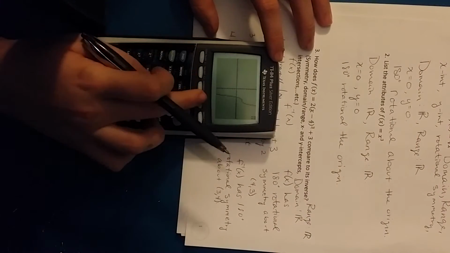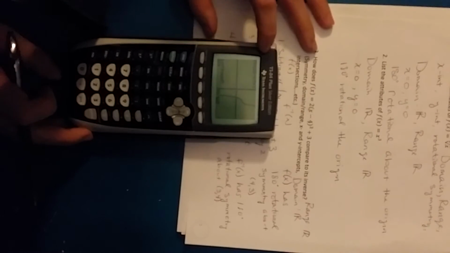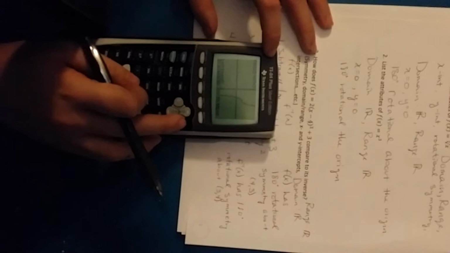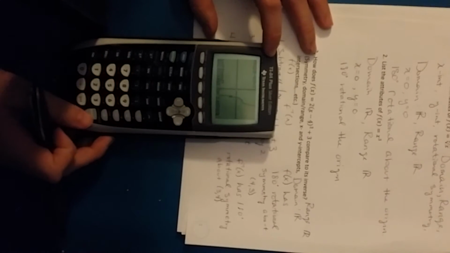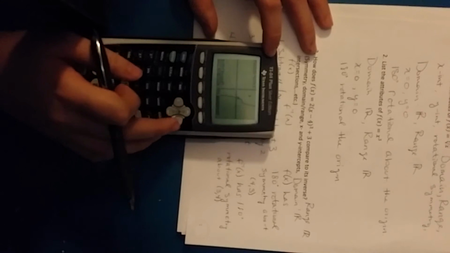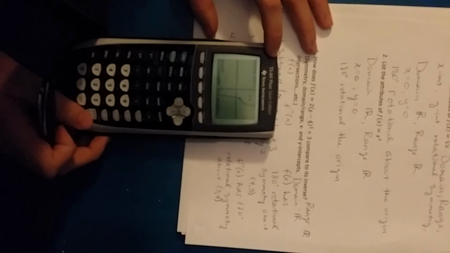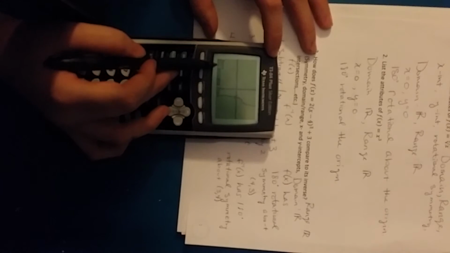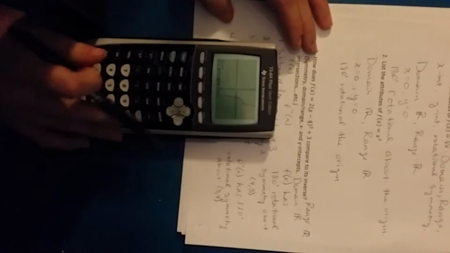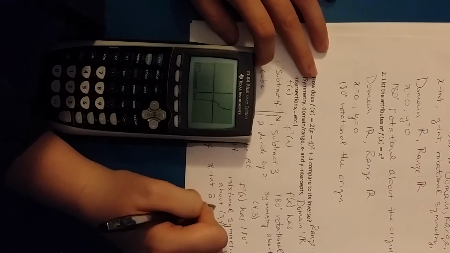So I'm going to do second calc, and I want to find the 0. Then it asks for left bound. That's good enough. Press enter. Right bound is going to be above where it crosses the x-axis. Press enter. Guess. I don't want to guess. Just press enter. So it says the x value is 2.855 whatever. So round it to 2.86.